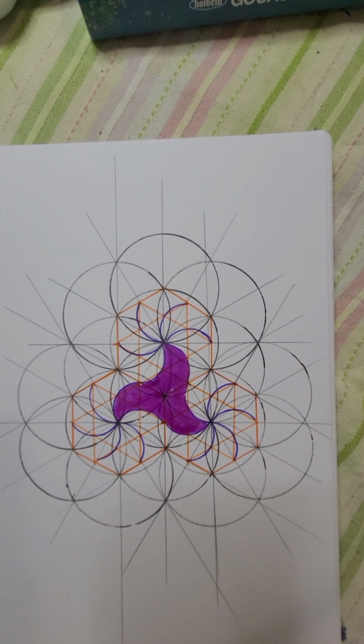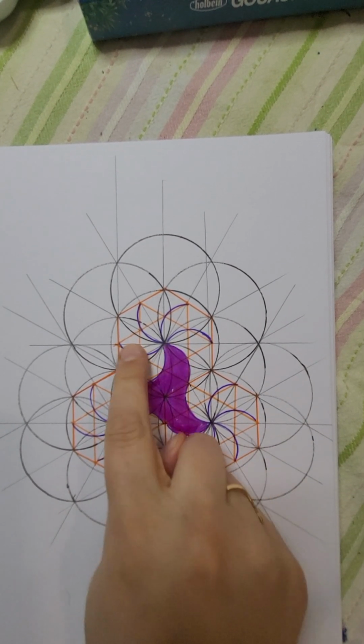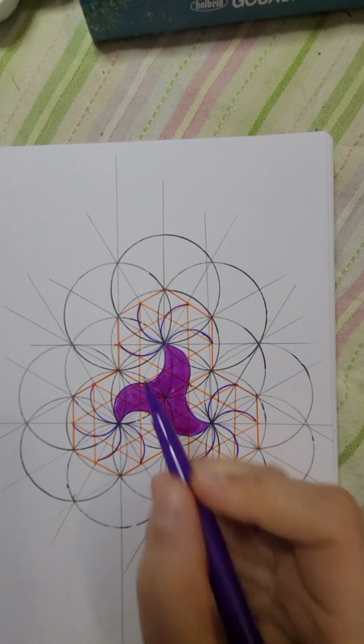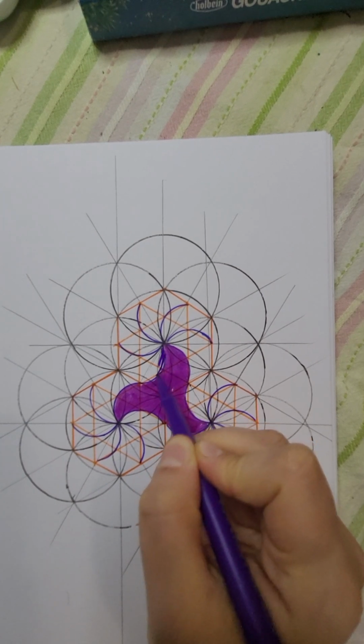So that's one full shape. And then you have here almost a full shape. You have like 3/4 of a shape. I'll do that one in purple. Sorry, not 3/4, but 2/3. So you have the next one that's adjacent or beside it.